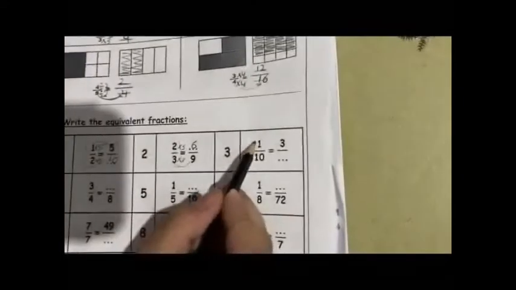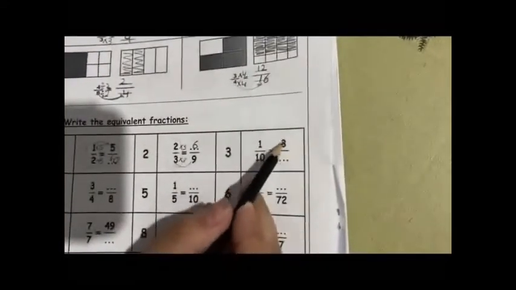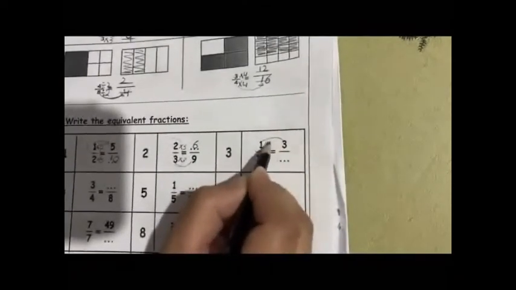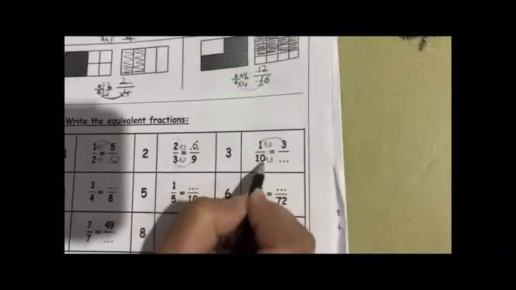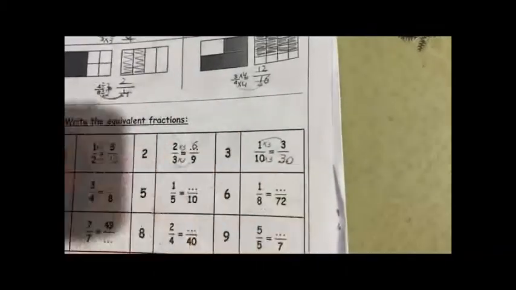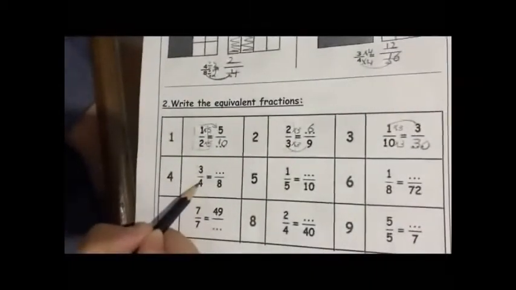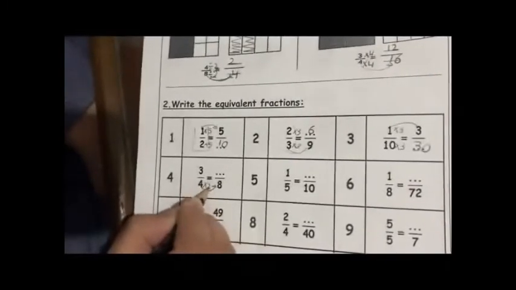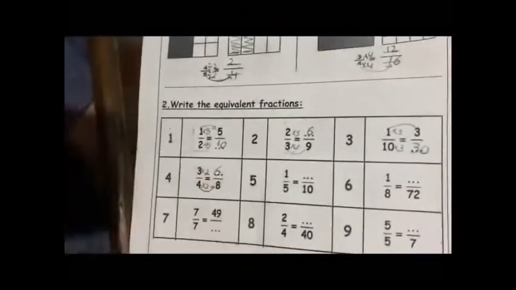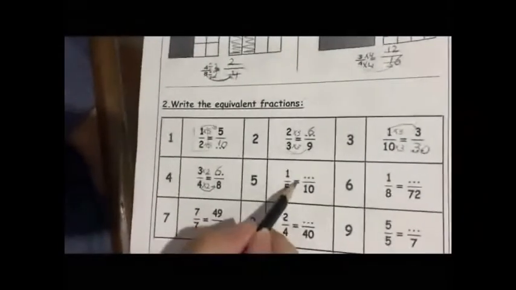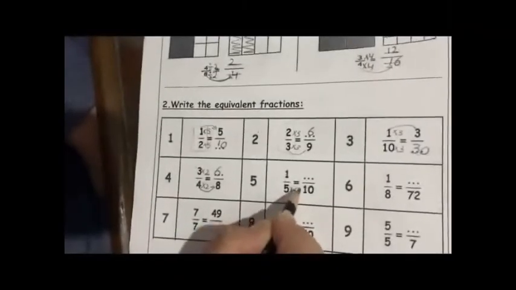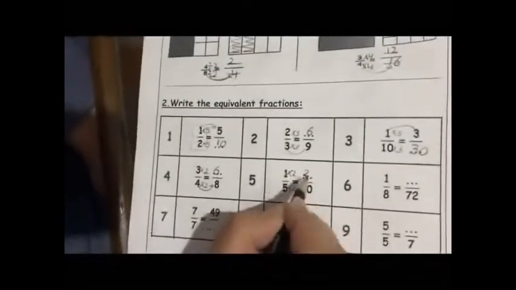Number 3, 1/10 is equivalent to 3 over what? Here, the 1 becomes 3, so it will be times 3 up and down. 10 times 3 equals 30. Here, 3 over 4 is equivalent to what over 8? Here the 4 becomes 8, which means times 2 up and down. It will be 6. 1/5 is equivalent to what over 10? The 5 becomes 10, times 2 up and down. So it will be 2 over 10.